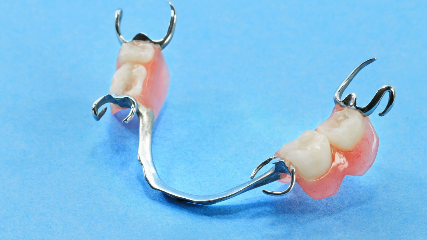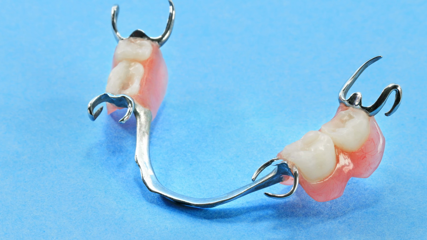Another cause can be ill-fitting or poor-fitting dentures or appliances like partial dentures. Those partial dentures or appliances can actually irritate the gum tissue depending on how they fit and how they're touching the tissue, and they can cause swelling also.